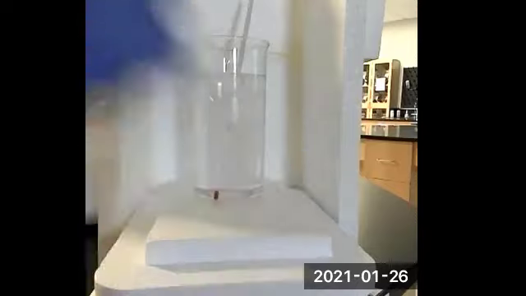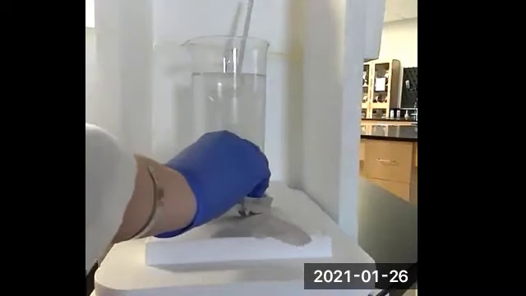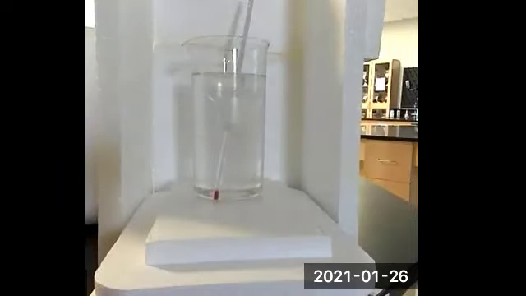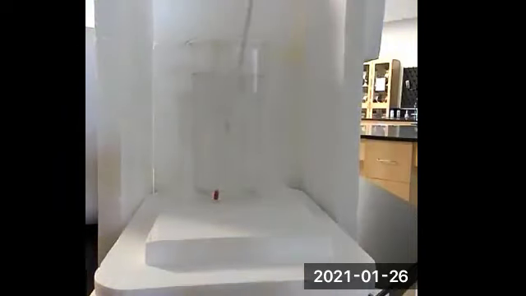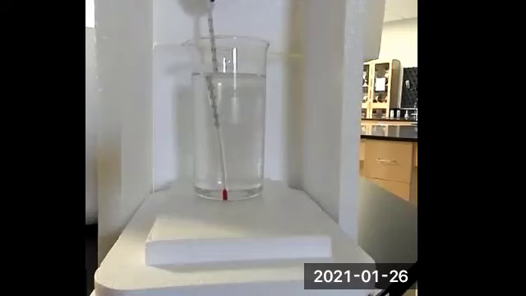Okay, so this is warm water, relatively warm water, probably a little bit below body temperature. And I'm just giving it a minute to settle so that we can get the correct temperature. So you notice this thermometer is in Celsius. It's still rising, so I'm going to give it a minute.